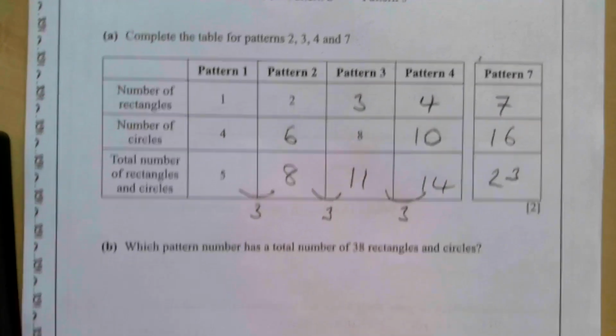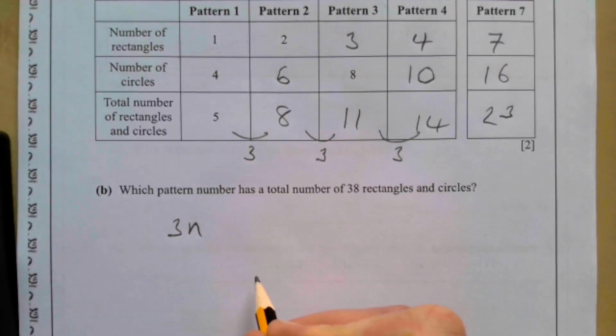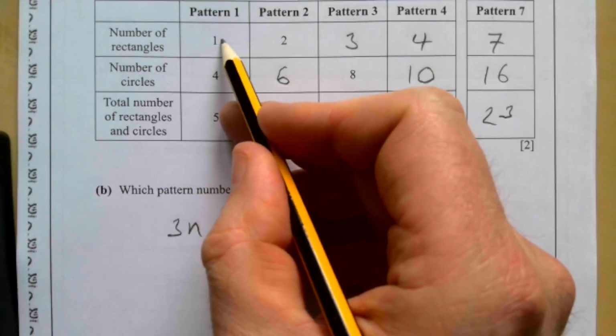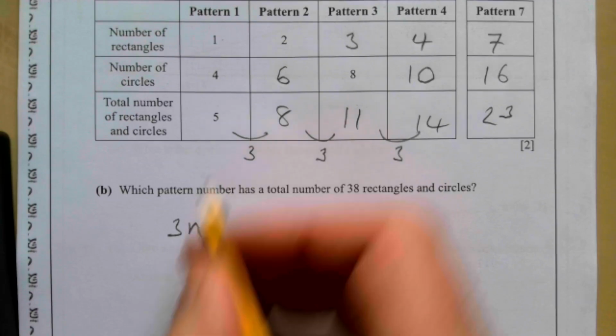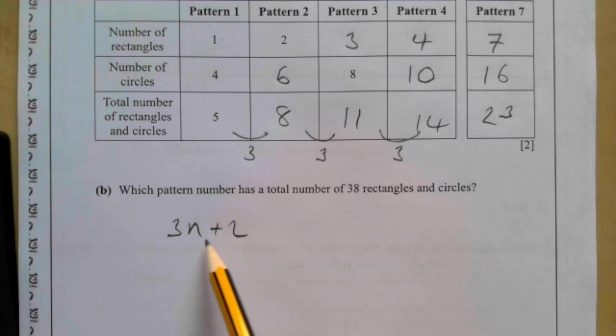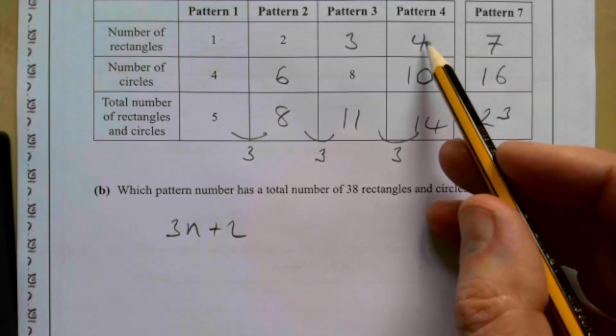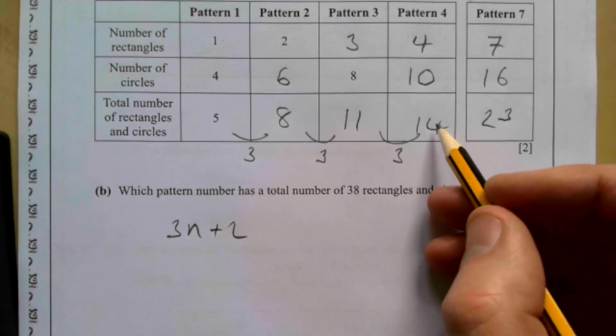So my formula then is going to be something of the form 3n. We substitute the number 1 into the formula. 3 times 1 gives me 3, but I want 5, so it's 3n plus 2. So for example, say I wanted to know how many were in the fourth, I substitute in the number 4. 3 times 4 gives me 12 plus 2 is 14, so it does seem to work.